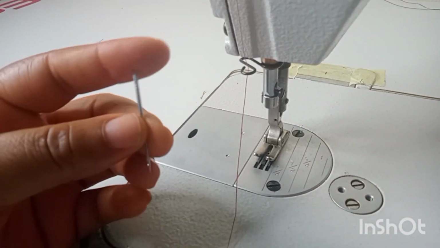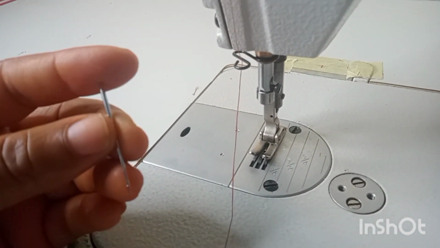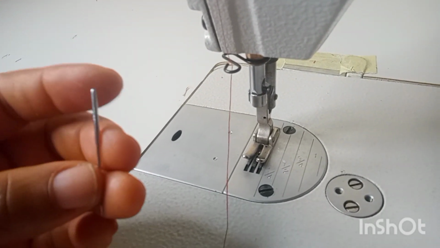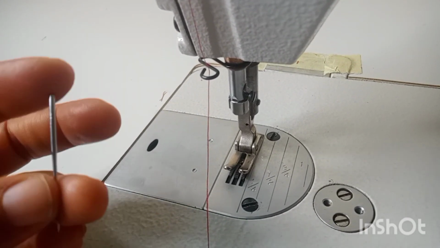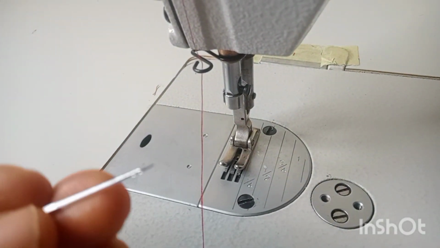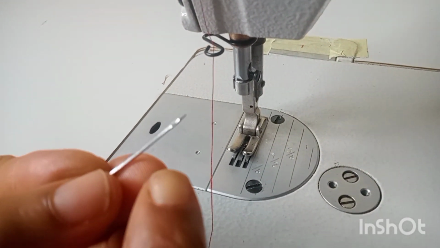Now, this is my machine needle, a size 14 universal sewing needle. And this is 14 by 90, what you usually make use of when you're sewing a lightweight fabric, right? Now, if you look at this needle, there is a side that looks like a flat bed, which is the side that is facing me now.